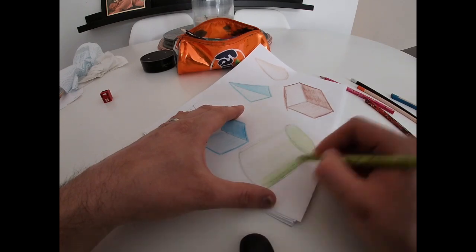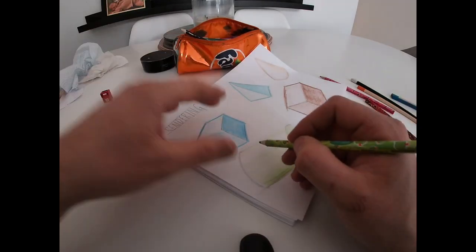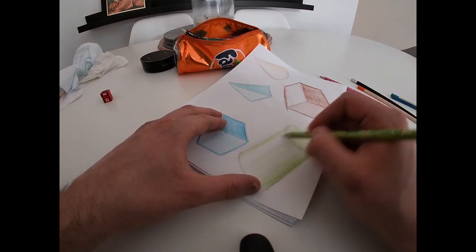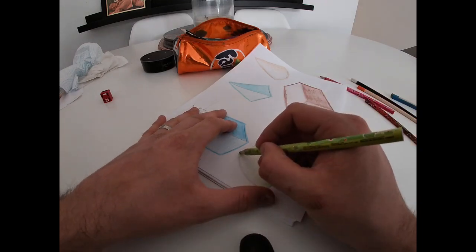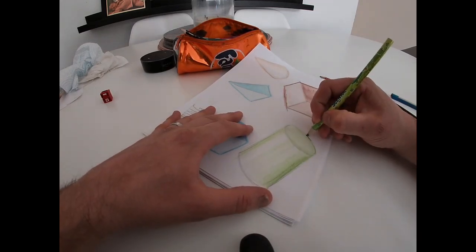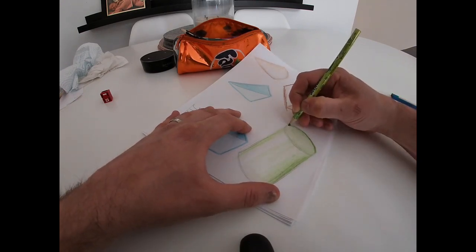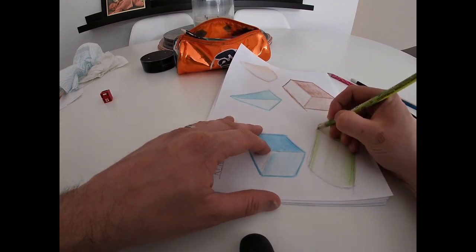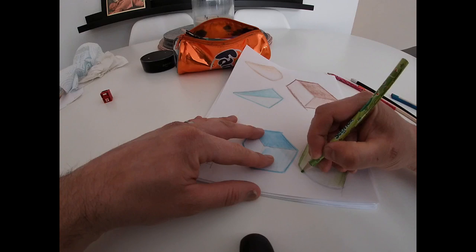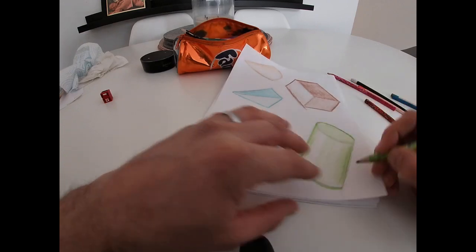Dark on the bottom, working our way out to light. Put a medium there, working to light, and then bold line. Really thick bold line all the way around the outside. Go over it a few times.